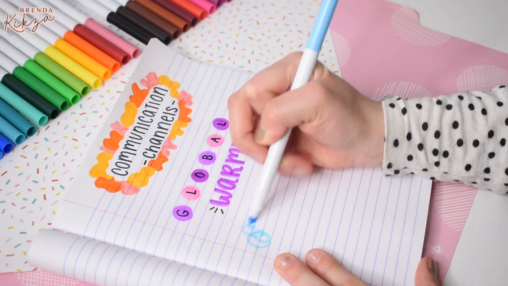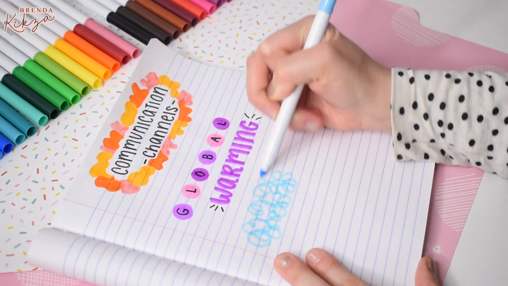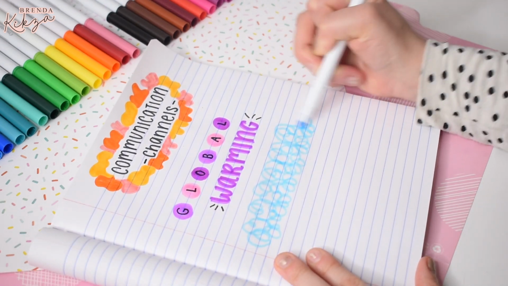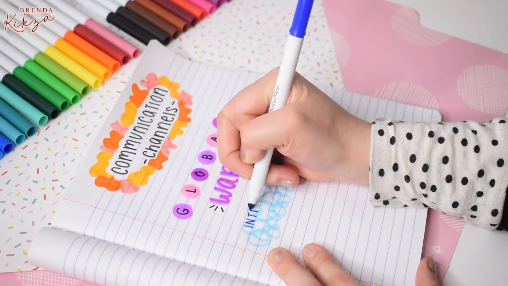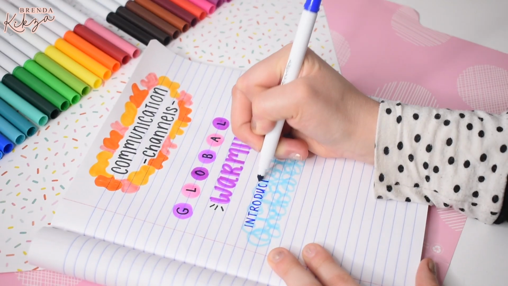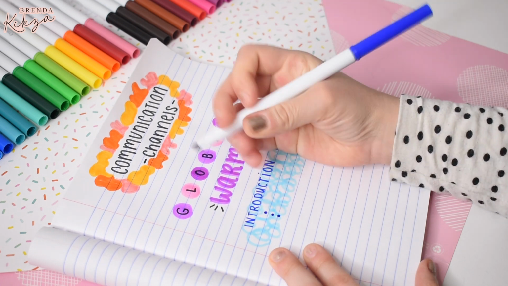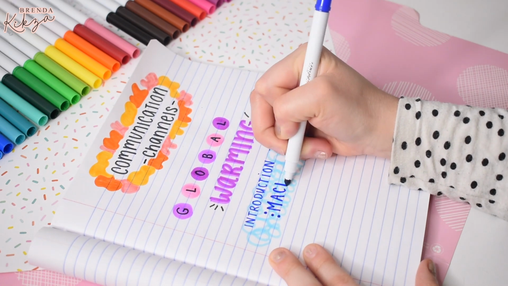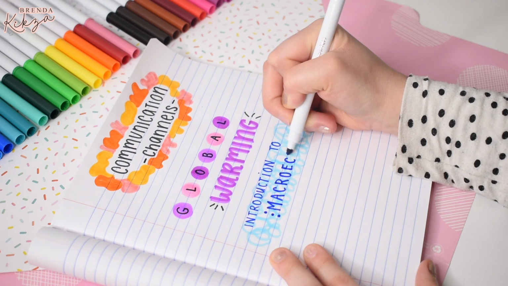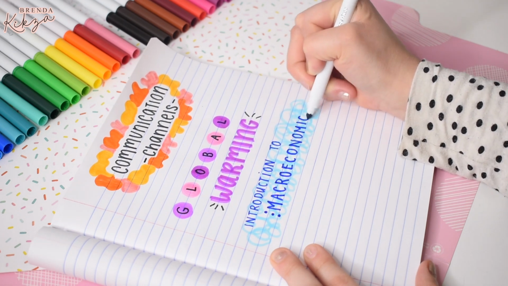Our third idea is super easy, so let's start off by making these small curls on our page, and then take the darker blue and with this one write the title. The first part is not that important, so I wrote it in small letters, and our second part, which is macroeconomics, is important, so I wrote it in bigger letters.